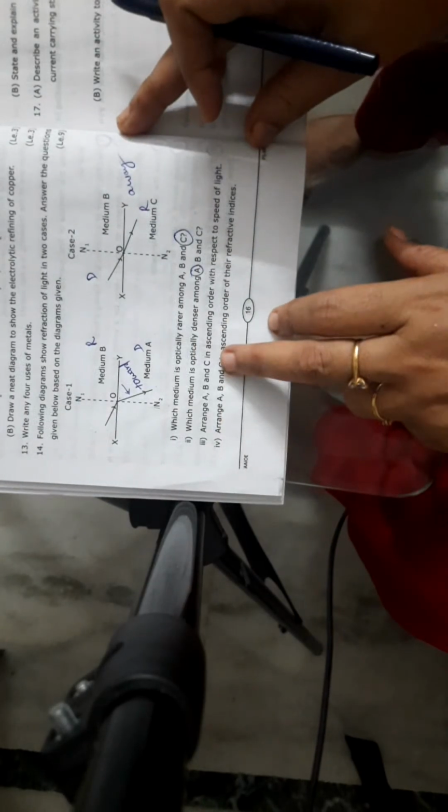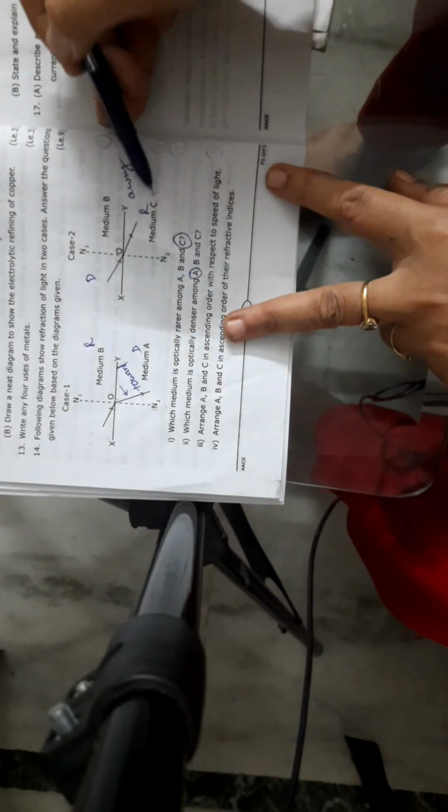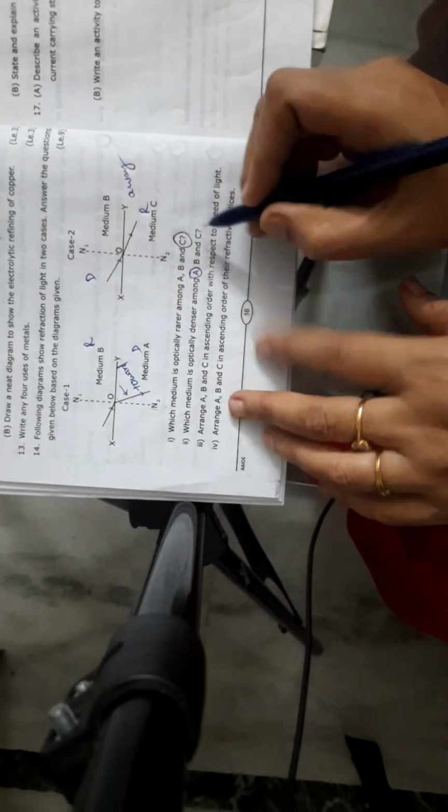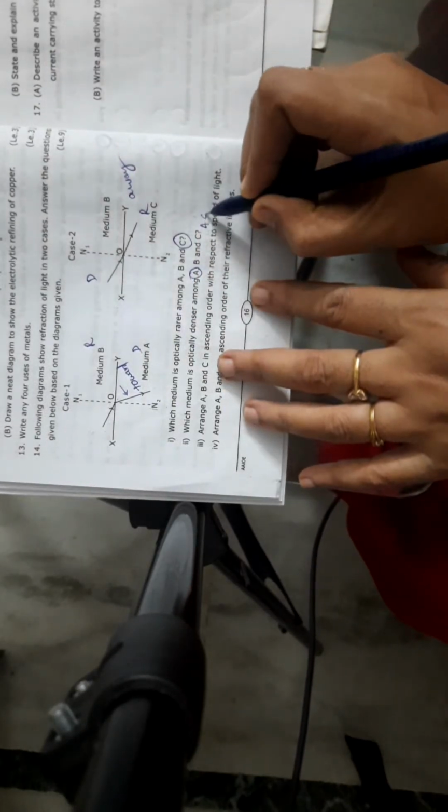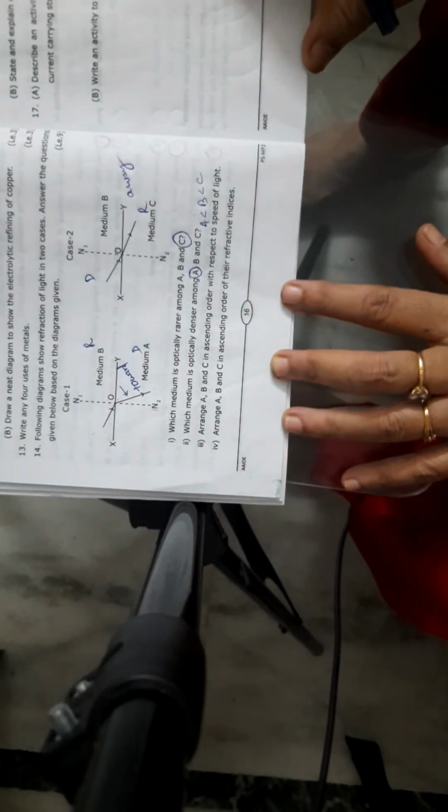Now arrange them in order with respect to the speed of light. If more dense, the speed will be less. So here in ascending order. Ascending means where the speed will be less. So the speed will be less in A, then comes B, then comes C. So it will be like A, then B, then C. Okay.